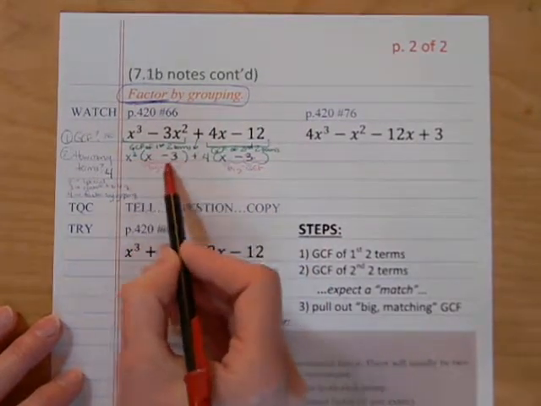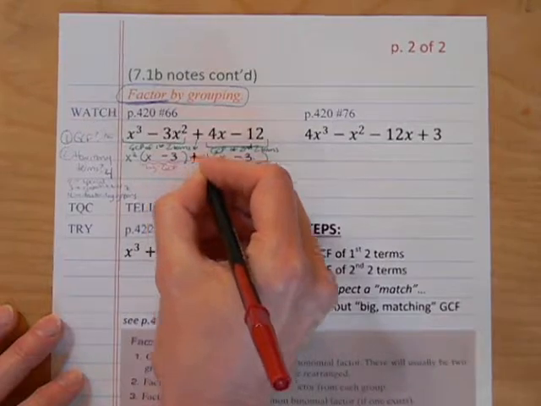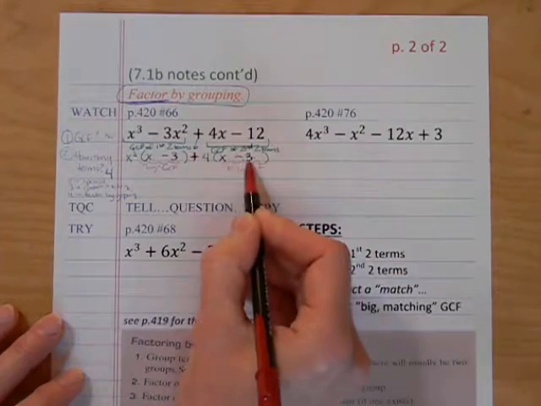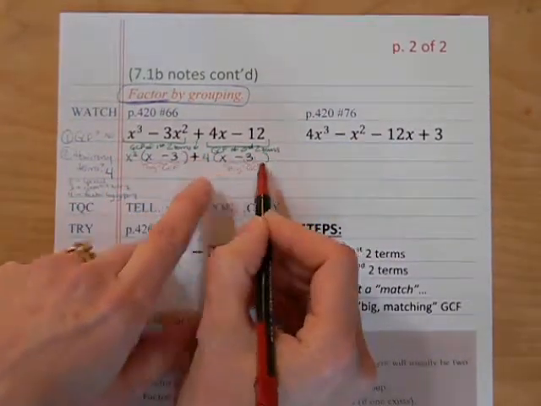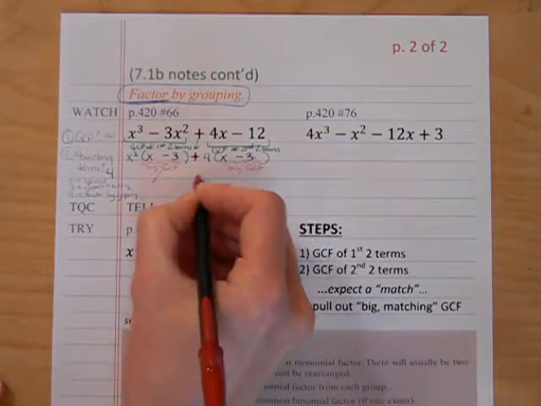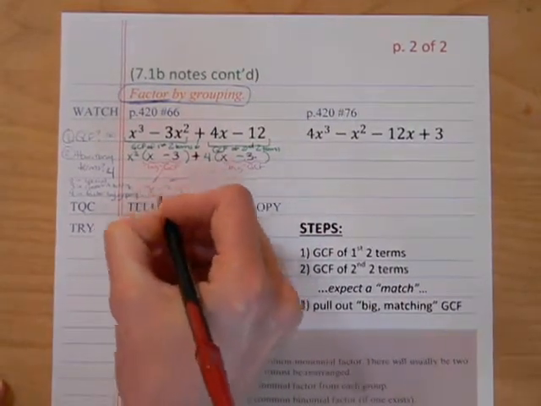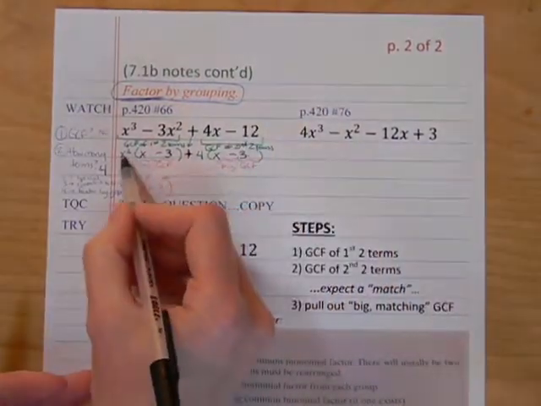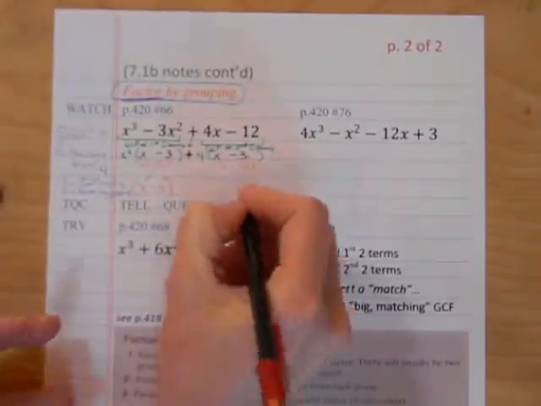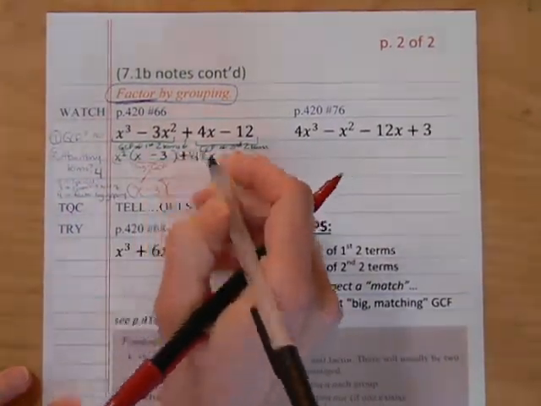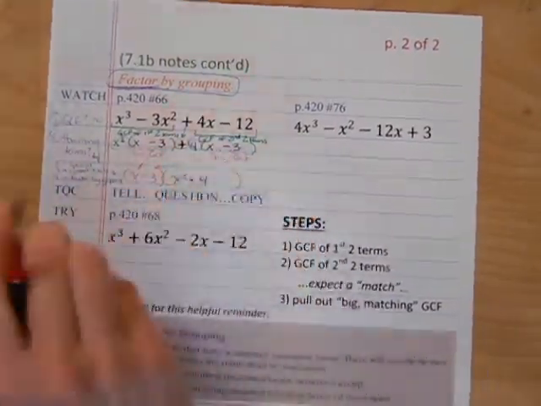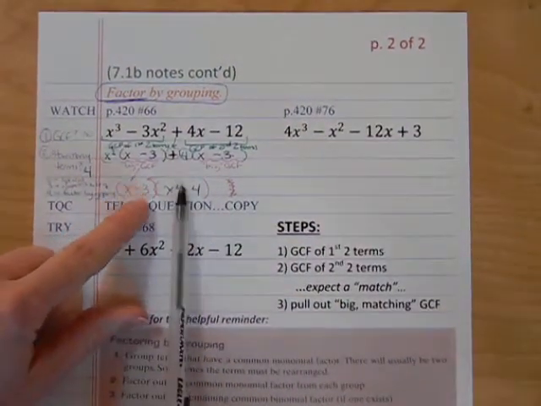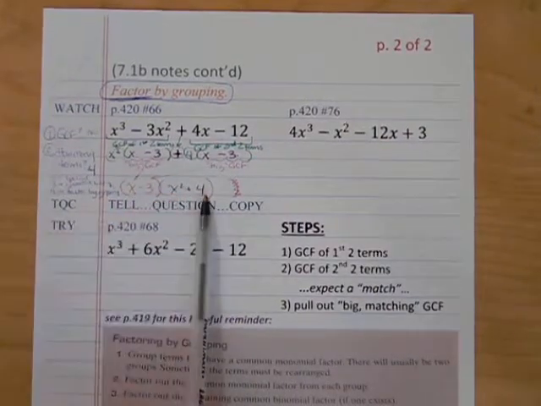Seeing that this first half, using this plus sign now, is kind of a divider. This first half has an x minus 3. The second half has a factor of x minus 3. Factor meaning it's being multiplied. That's what you pull out. So you pull out this big GCF of x minus 3, and what it leaves behind is the x squared plus 4. So the factored version so far is the x minus 3 times x squared plus 4.